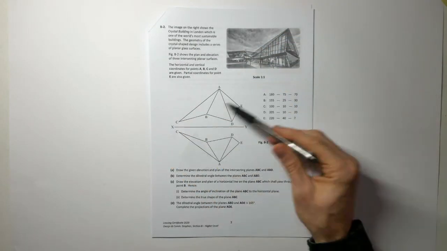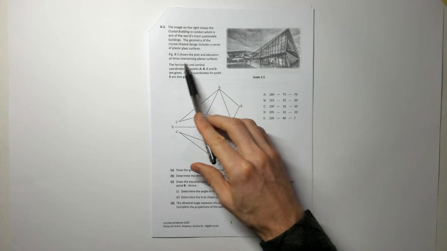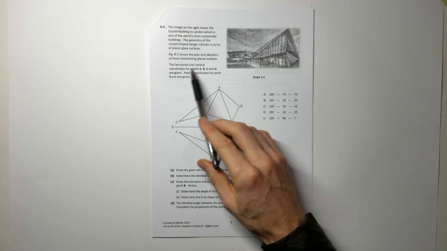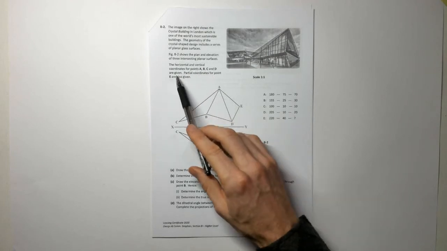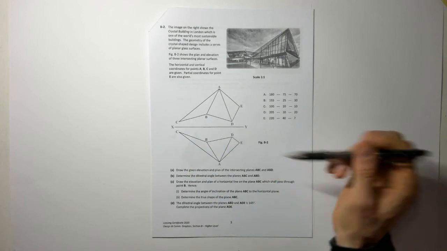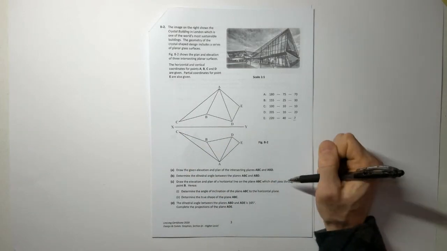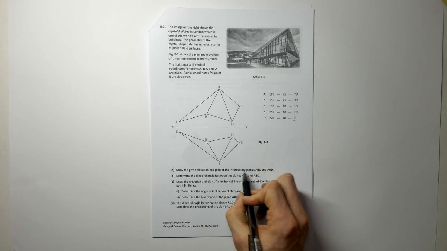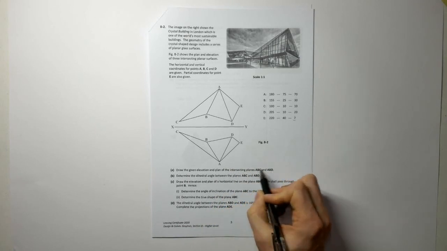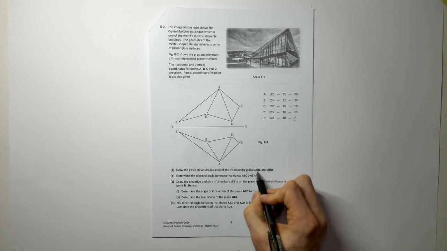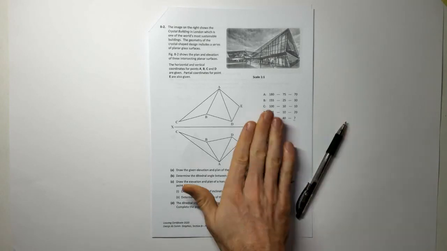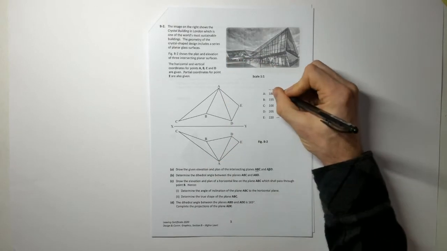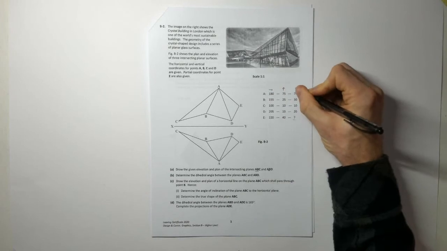Figure B2, here's our figure B2, shows the plan and elevation of three intersecting planar surfaces. The horizontal and vertical coordinates for A, B, C and D are given, with partial coordinates for E. Draw the given elevation and plan of the intersecting planes ABC and ABD, AB being the shared thing between them. So they're telling us just to forget about ADE for now. Right, so we're going to measure out, up, and down.